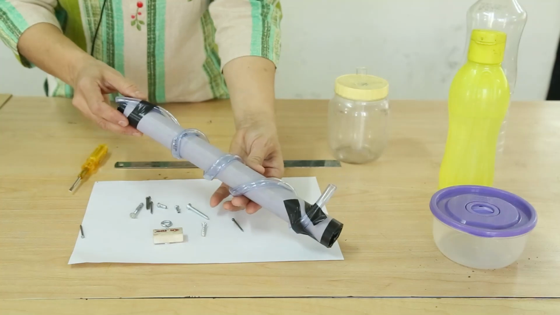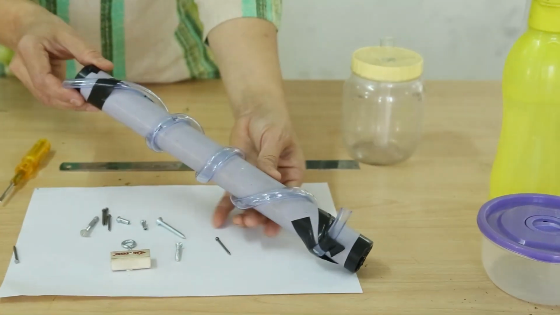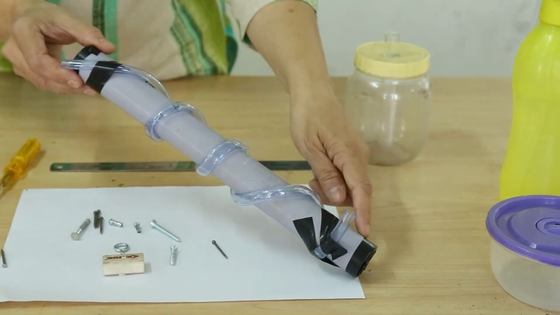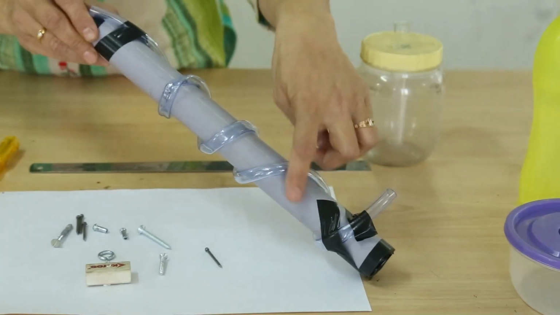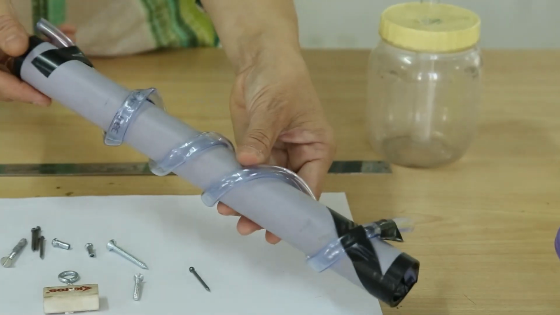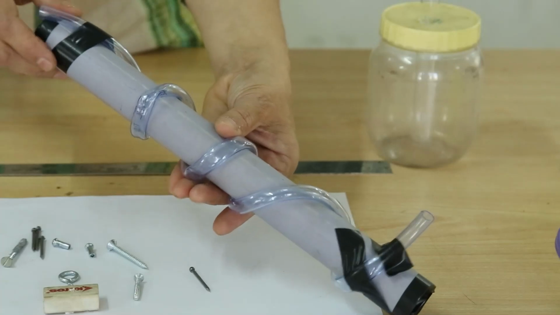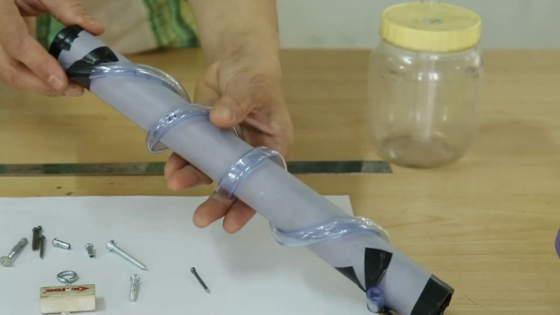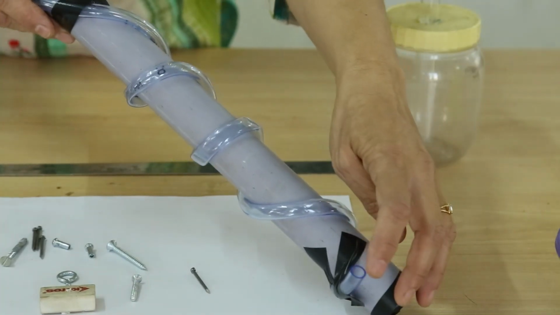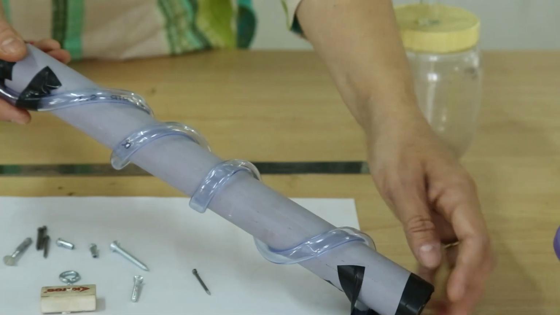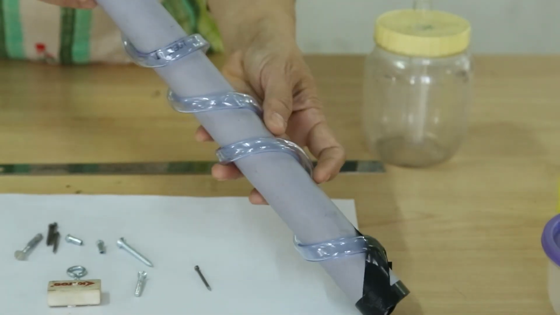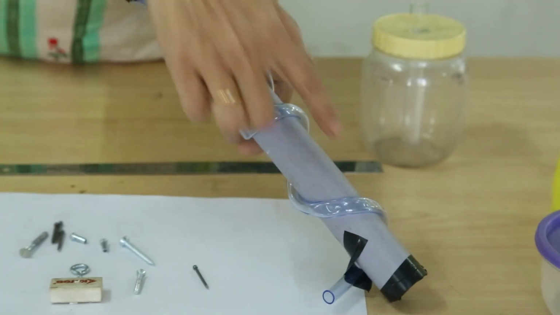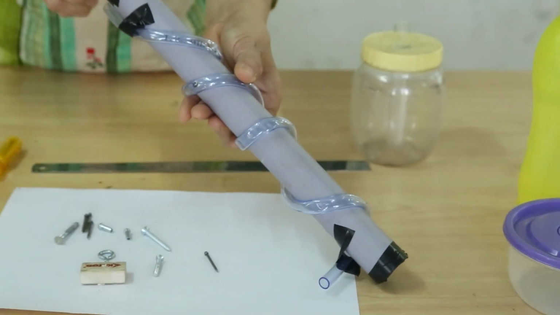This is Archimedes screw. You can see a pipe is here and a tube is threaded around the pipe. If I put this end into water and move it like this, water can be collected from the lower reservoir to the upper reservoir.